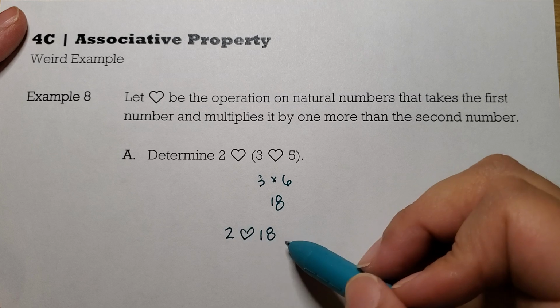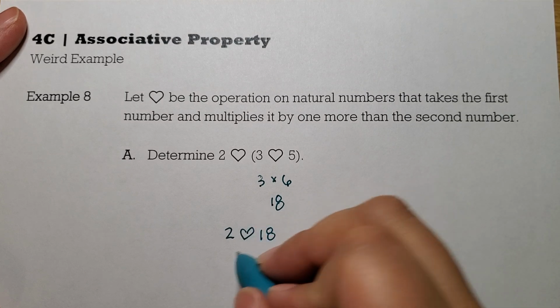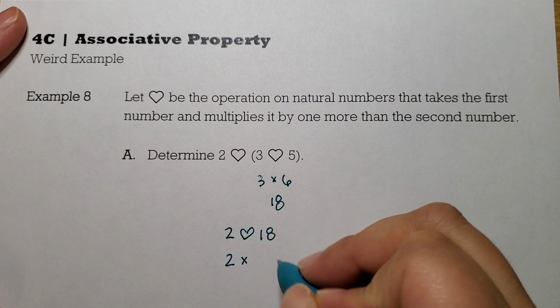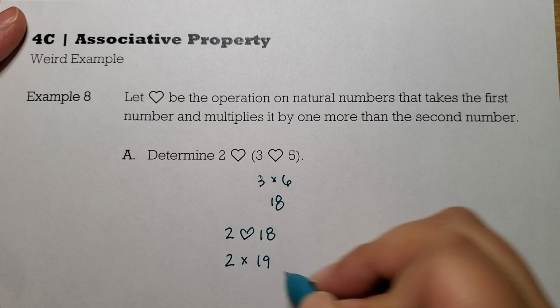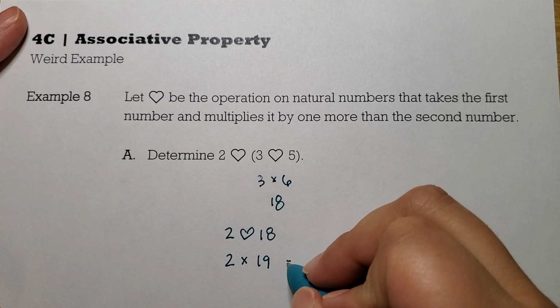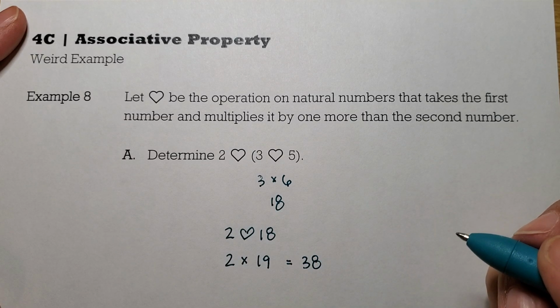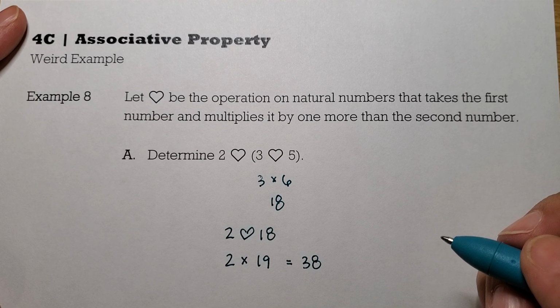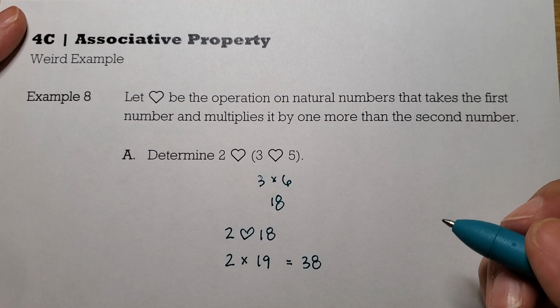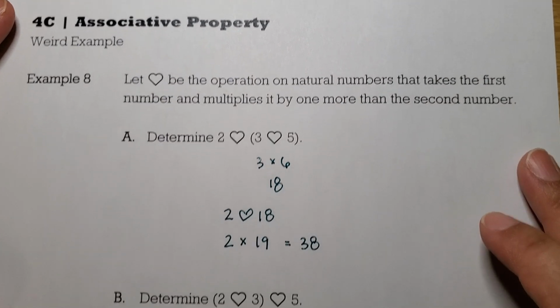So now we can do this one. It says take the first number and multiply it by one more than the second number. So 2 times 19 is going to be 38. Let's see if changing the grouping is going to change the result of this operation.